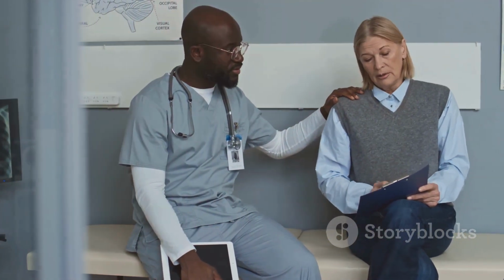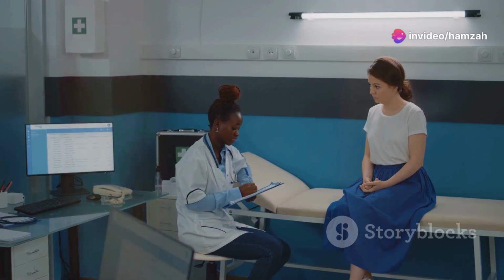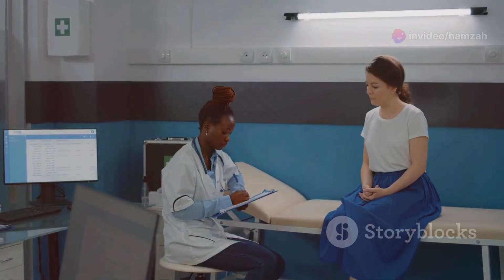Next, a detailed history can help identify the cause of bleeding. Focus on these key areas. Character of bleeding. Is it bright red blood, dark blood, or mixed with stool? Timing. When does the bleeding occur and is it related to bowel movements?